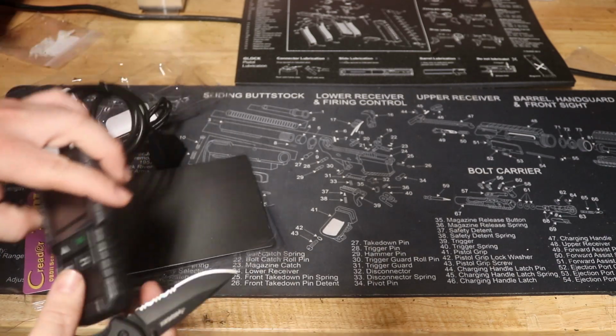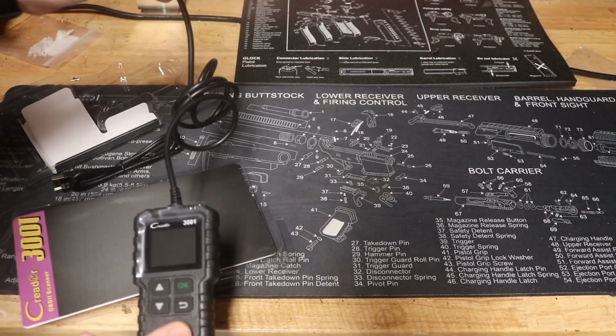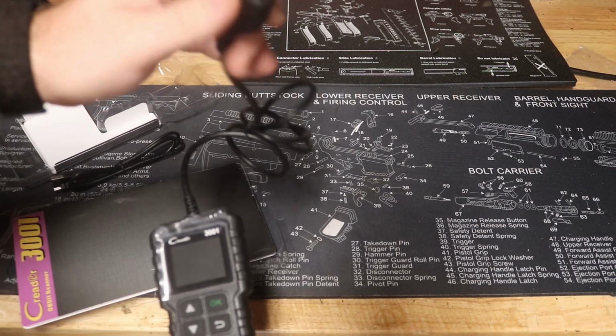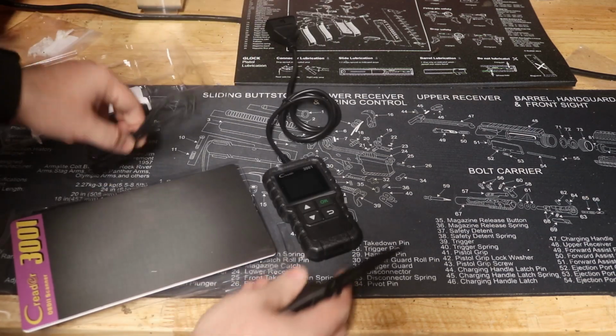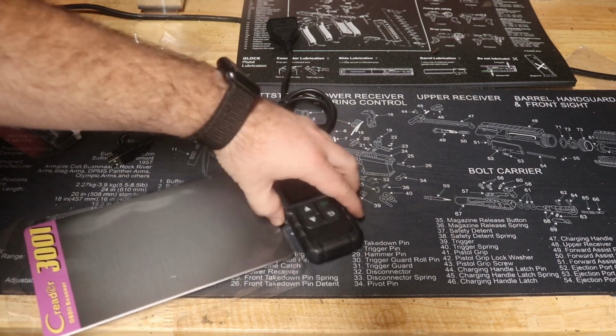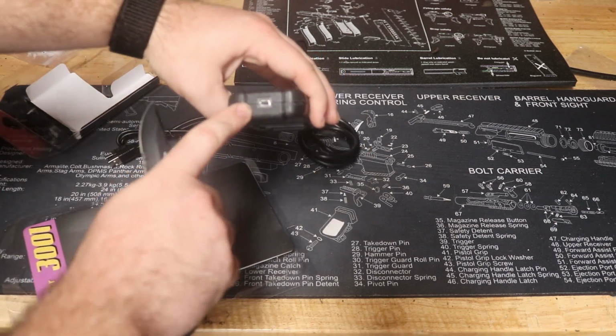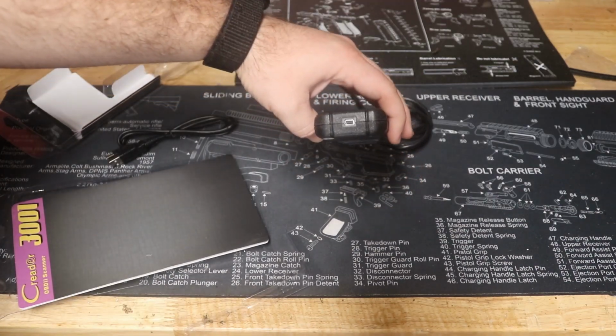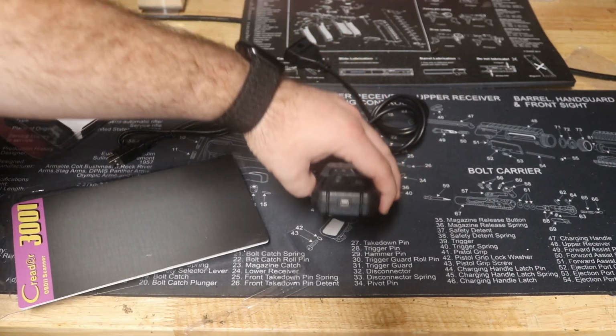Okay, inside we get our reader. It's real nice and compact. It does have a little shield for the OBD2 port, and then a cable. I wonder if that's to update it. So it's got a plug-in right there. I believe it said it was updatable, so that's actually really cool too.